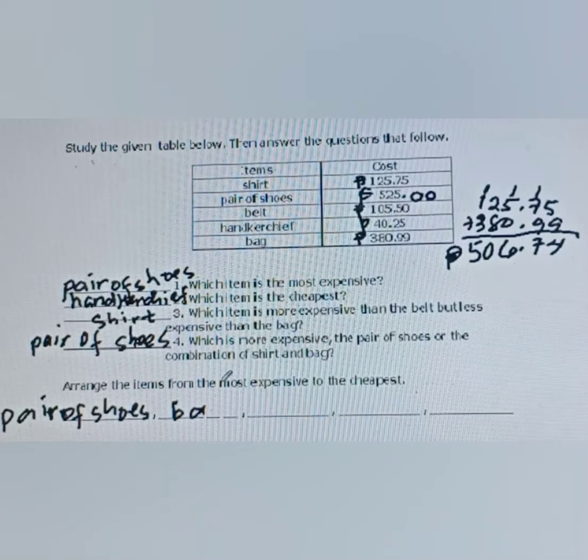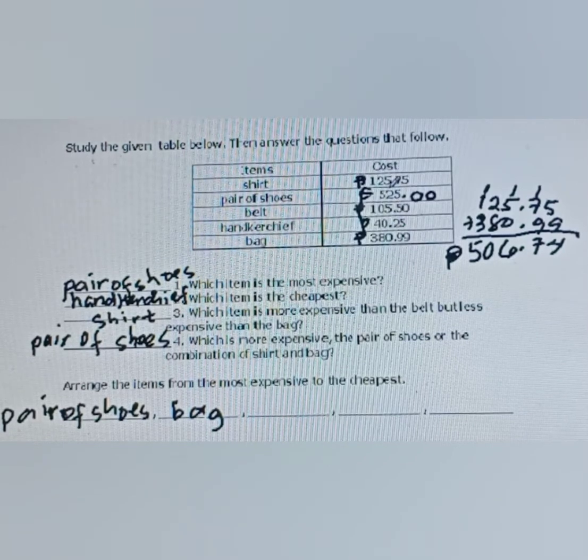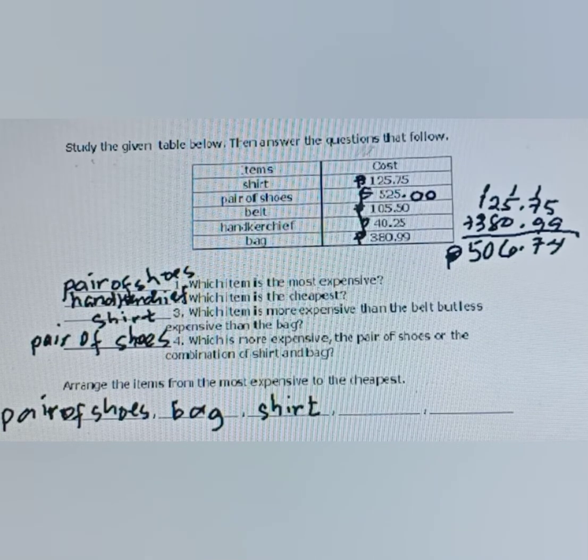Okay, next to 380 is less than 380, 125, which is the shirt. Correct. So let's write shirt here. Next, after the 125, smaller than 125, yes, this 105, which is the belt.